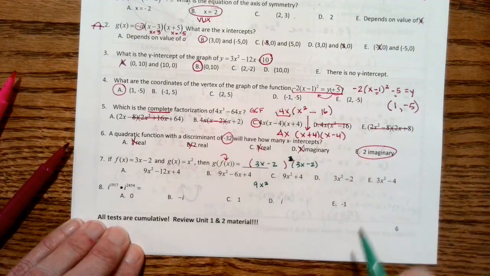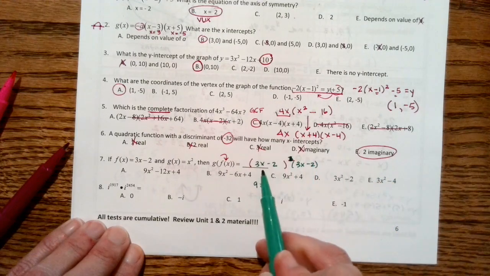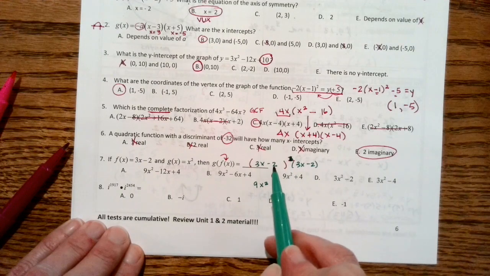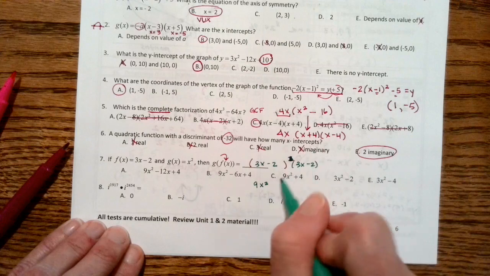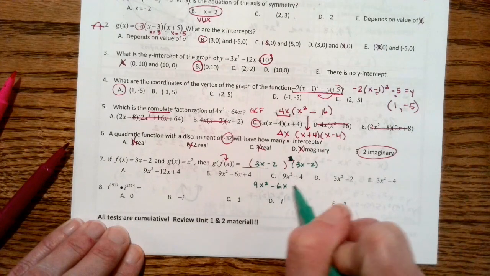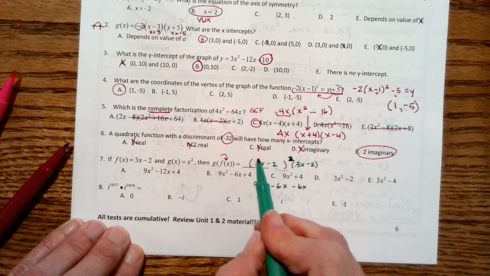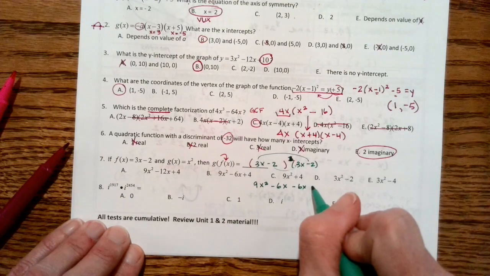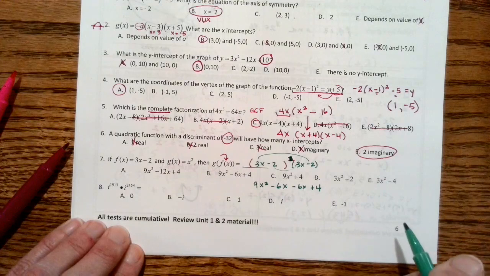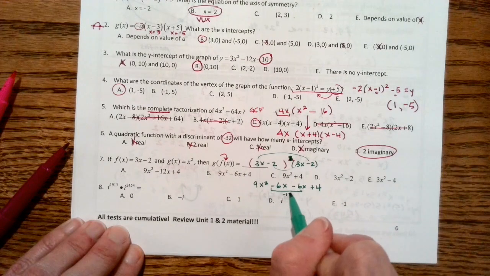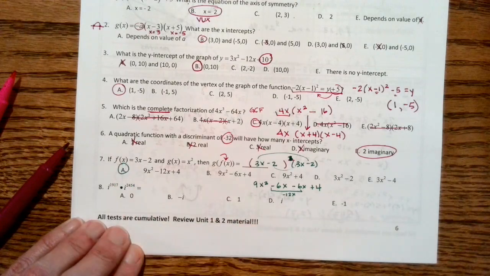And then foiling. 3x times 3x is 9x squared. Then I have 3x times negative 2 is minus 6x for both my outer and my inner product. And then plus 4. So I have 9x squared. This combines to negative 12x's. And there we go.